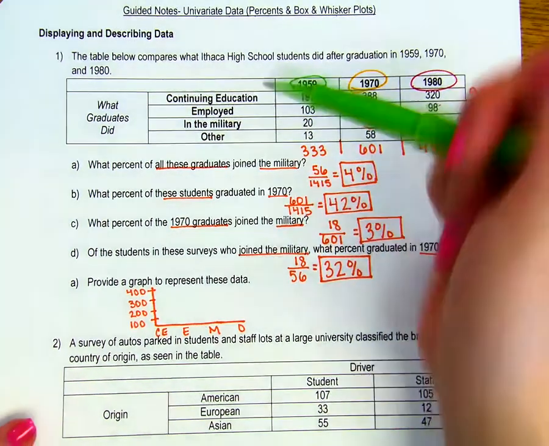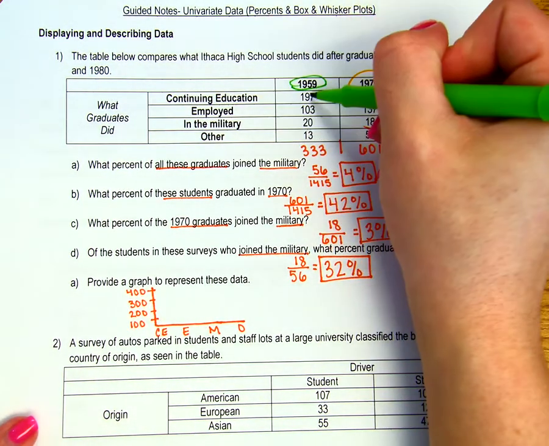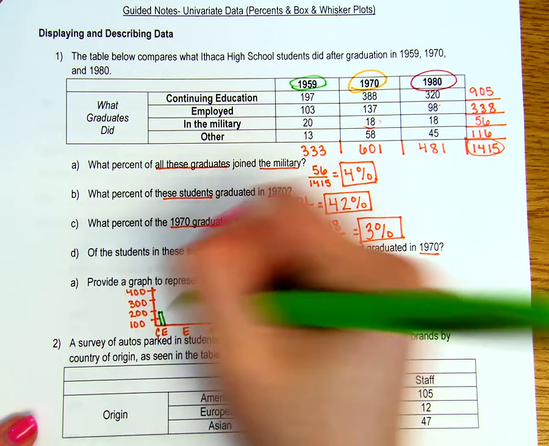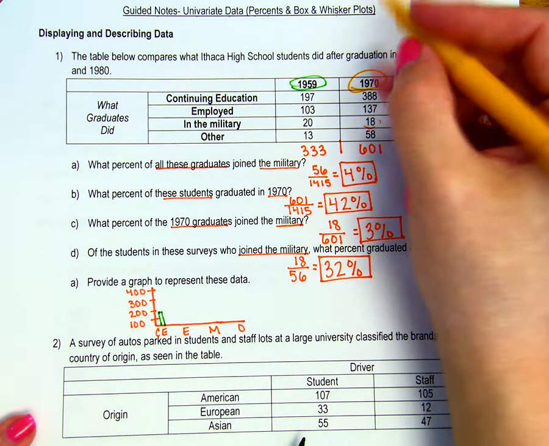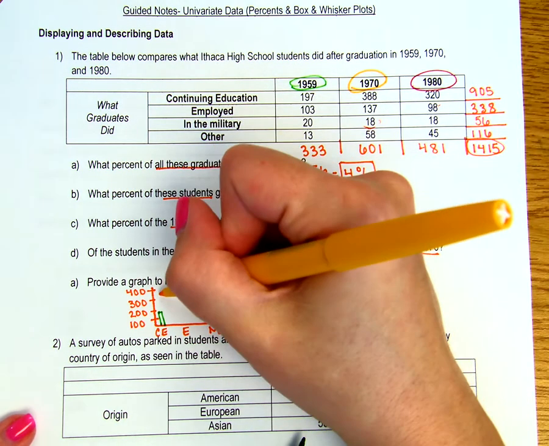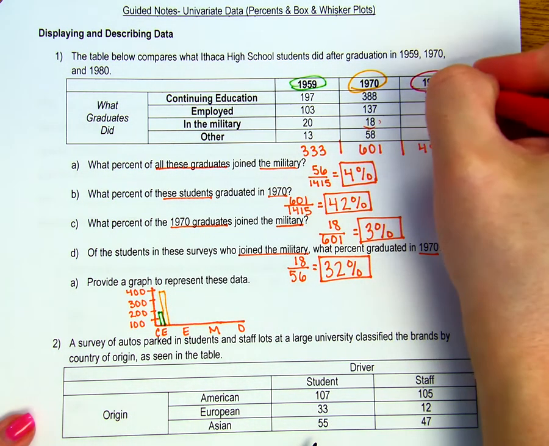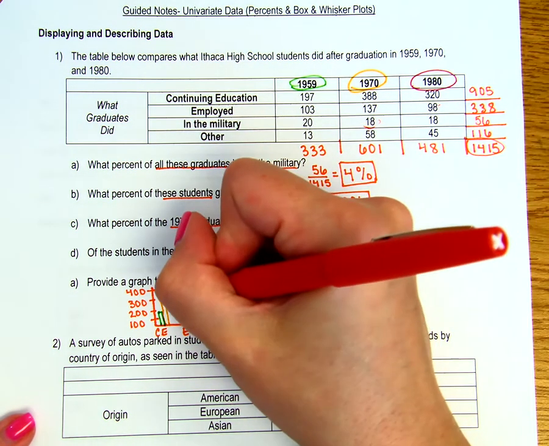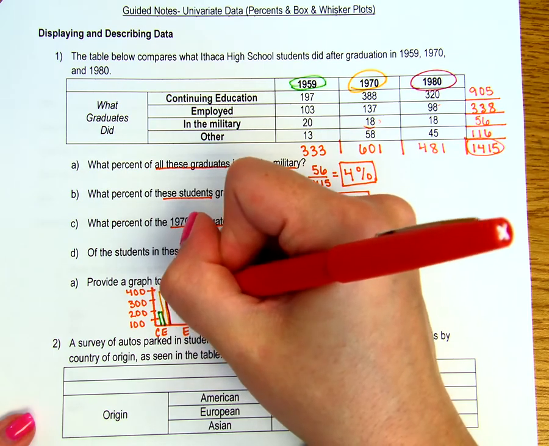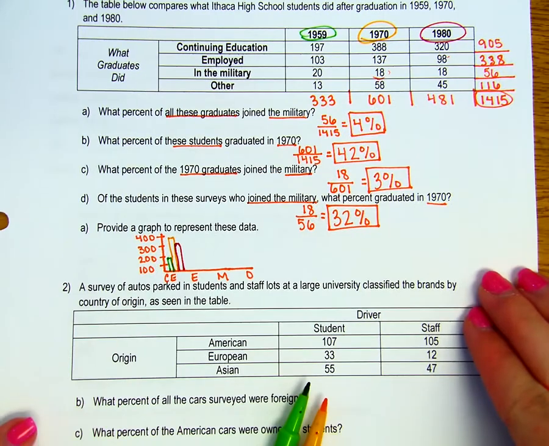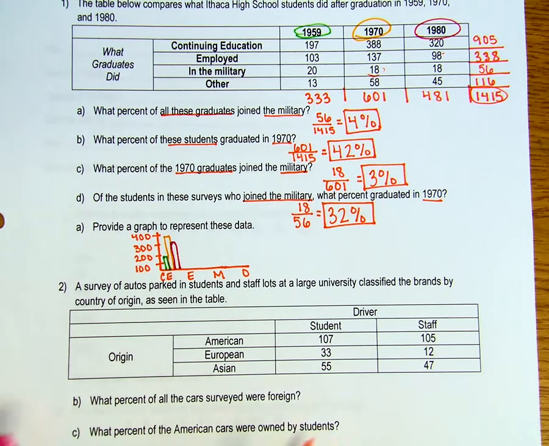So now my 1959 for continuing ed is at 197. So I'll go up to where 197 is and make a bar. In 1970 it was 388, so I'll go up to 388 and make a bar. In 1980 it was 320, so 320, and I make a bar. And we're just going to continue on the same way until we fill in all of our bars.